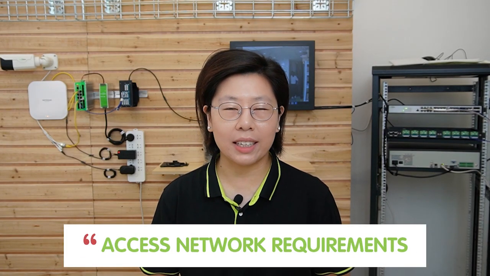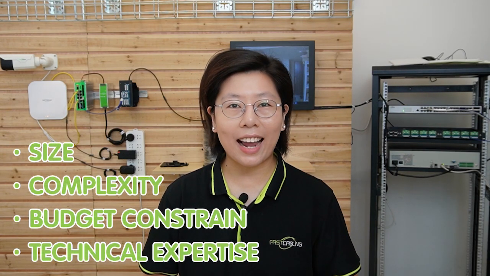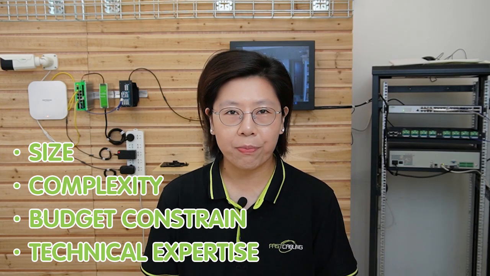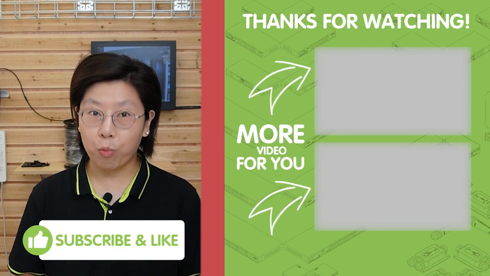So before you choose the perfect fiber network switch, you should start by assessing your network's unique requirement. Consider the size of your network, its complexity, your budget constraint, and the technical expertise at your disposal. Don't just meet your current needs, always plan for the future. Make sure you follow proper installation guide, understand the basics of troubleshooting for both unmanaged and managed switches, because it's often the small issues that can disrupt your network. Always have regular maintenance, clean your equipment, and update firmware as needed. So make sure you're well prepared.